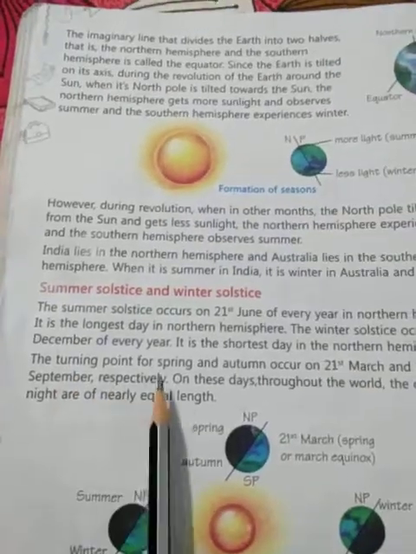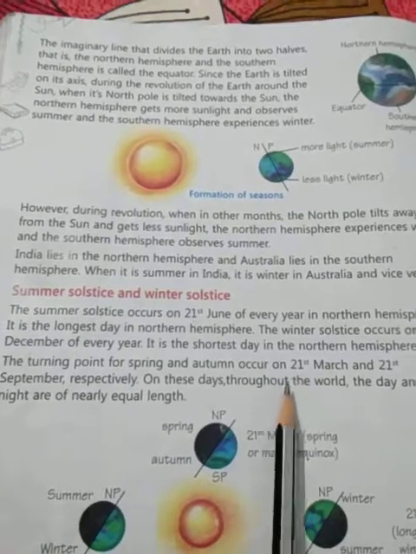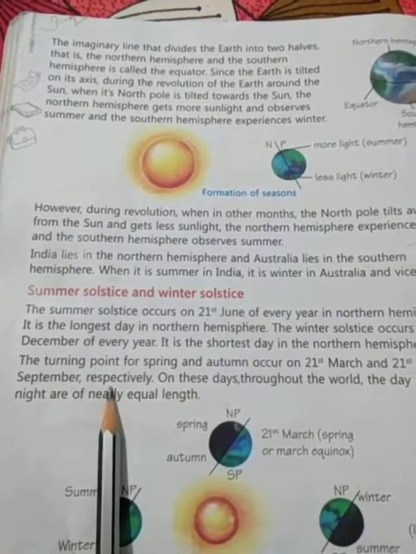The turning points for spring and autumn occur on 21st March and 21st September respectively. On these days, throughout the world, the day and the night are of nearly equal length.